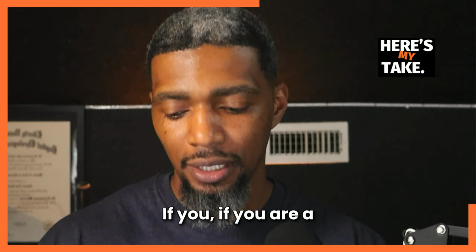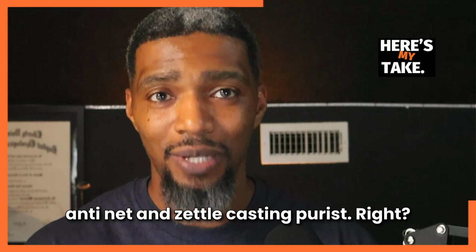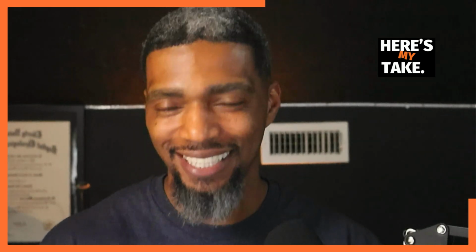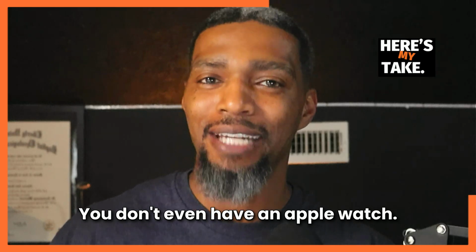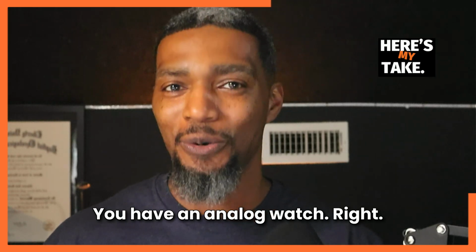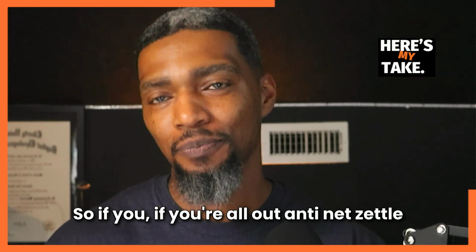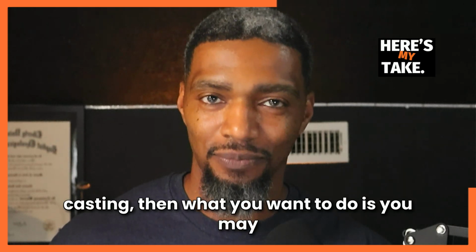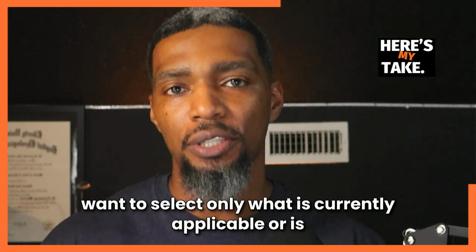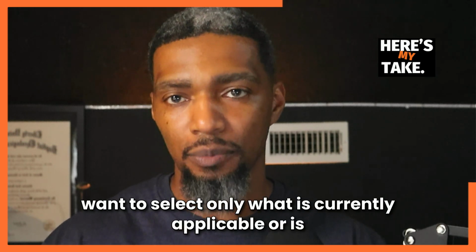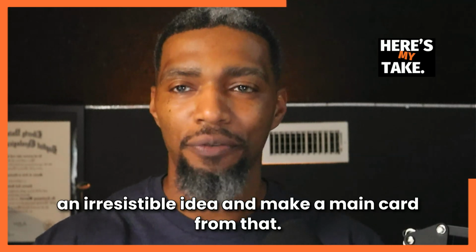If you are an anti-net Zettelkasten purist, like you're all out analog, you don't even have an Apple Watch, you have an analog watch, right? So if you're all out anti-net Zettelkasten, then you may want to select only what is currently applicable or is an irresistible idea and make a main card from that.